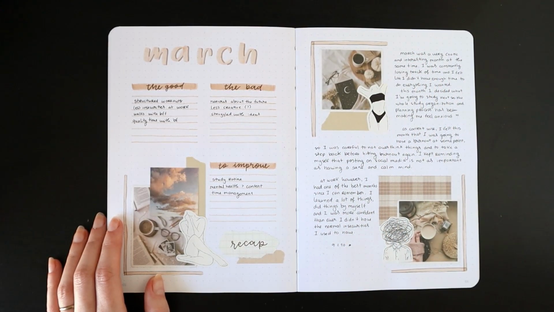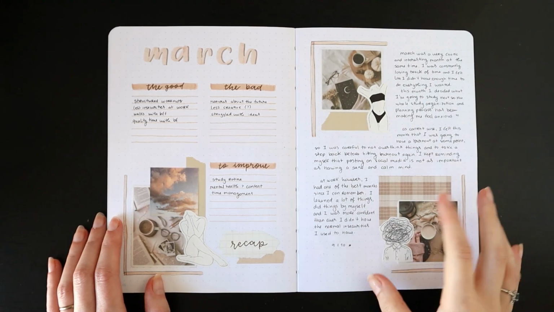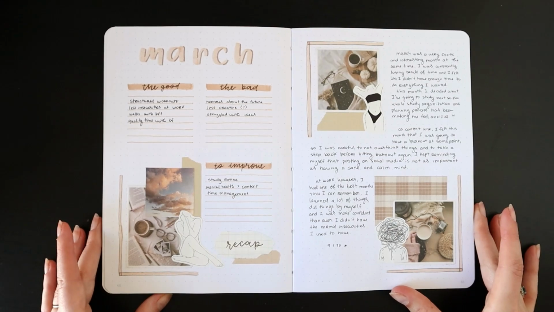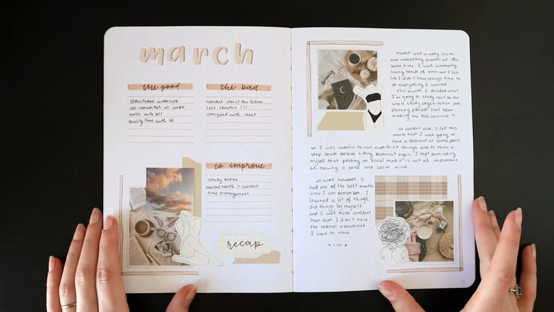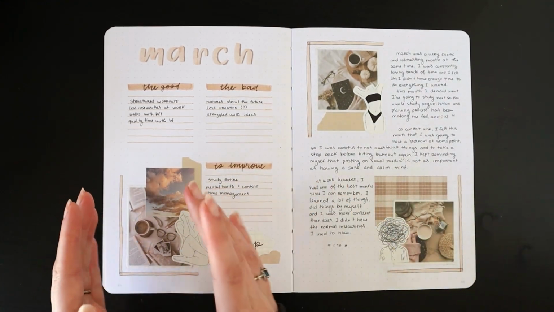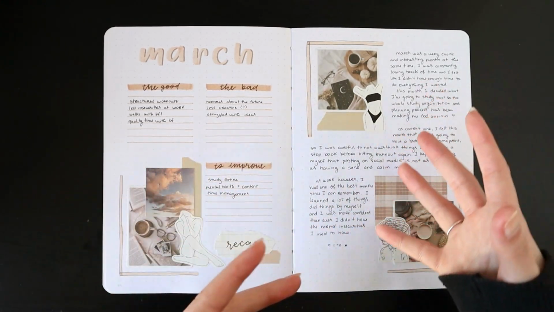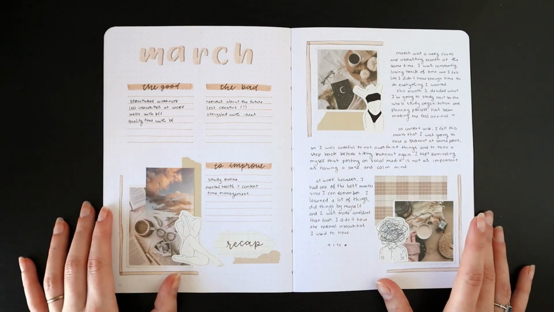And I highly recommend you to do this because it's a page that you can look back into, and it's a page that serves you as a little bit of a journaling page. And it's always good to write and to review your month so you know what you can improve for the next month and what you can do better and do differently for the next month. So this is something that I highly recommend.